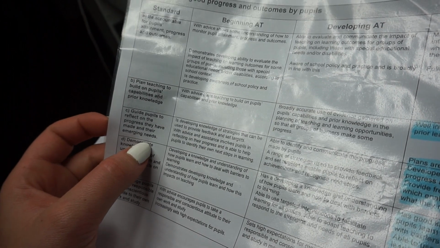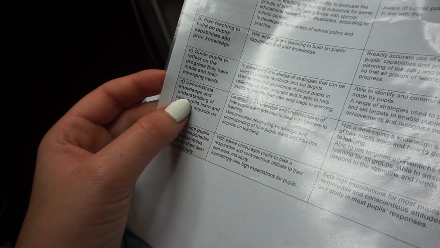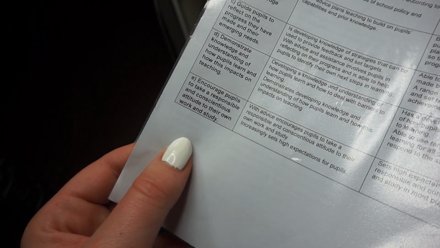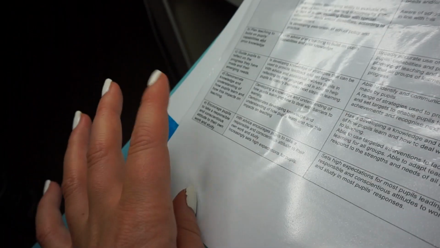Also, you could do assessment for learning. So throughout the lesson, if you're doing a task, ask students to raise their hands if they're very confident, okay or if they're not confident, and that will give you a good indication, and then you can write that in your lesson plan and use that as evidence. Standard 2D, demonstrate knowledge and understanding of how pupils learn and how this impacts on teaching. So again, lesson evaluations. Yeah, I would suggest lesson evaluations for standard 2D. Standard 2E, encourage pupils to take a responsible and conscientious attitude to their own work and study. So through setting homework, yeah, I'd say through setting homework and learning objectives.